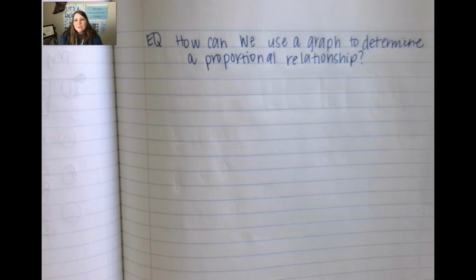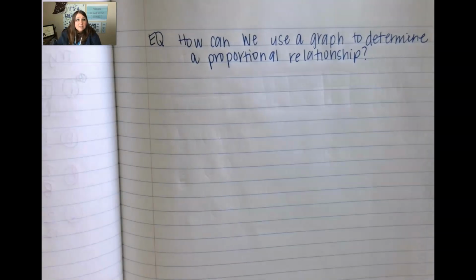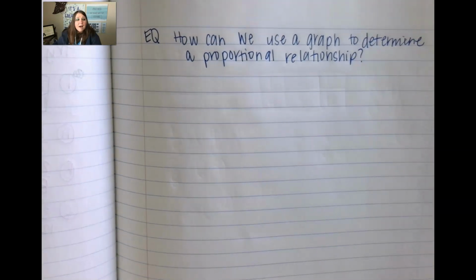Hi everyone, today we are going to be determining if we can use a graph, or how we can use a graph, to determine if the quantities form a proportional relationship. So we're going to be looking at x and y again, and we're going to determine if they're proportional by using a graph. We're going to call this a constant of proportionality, or x times a number. This is an introduction to slope. So yes, we are already getting an introduction to slope.